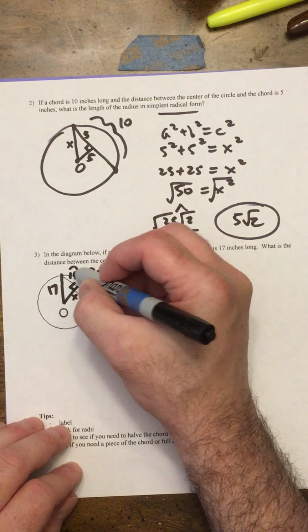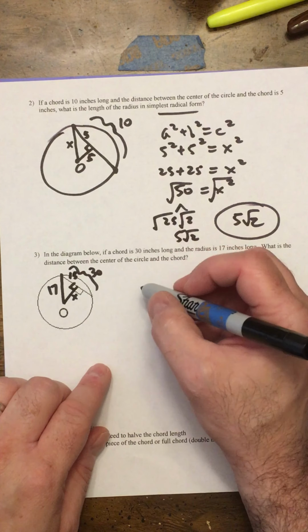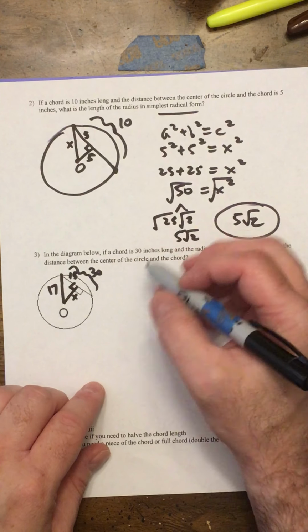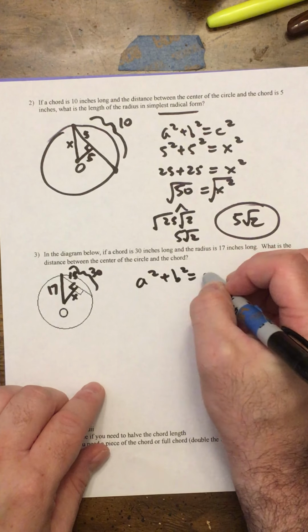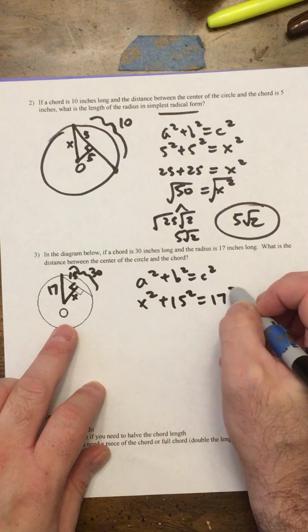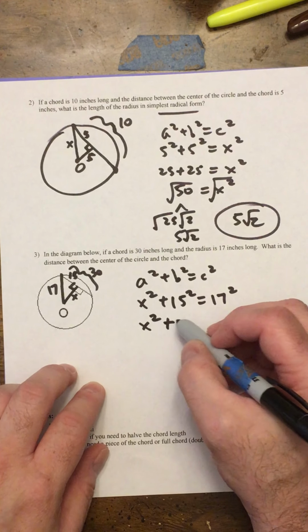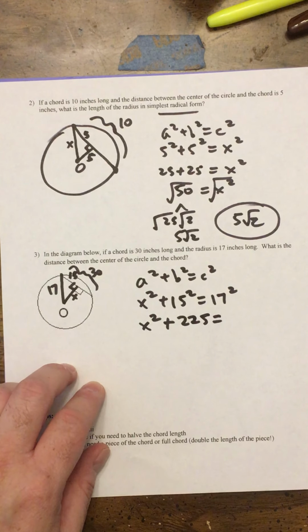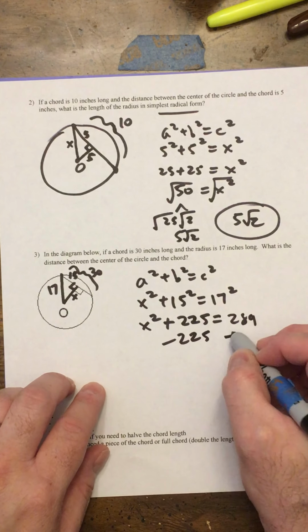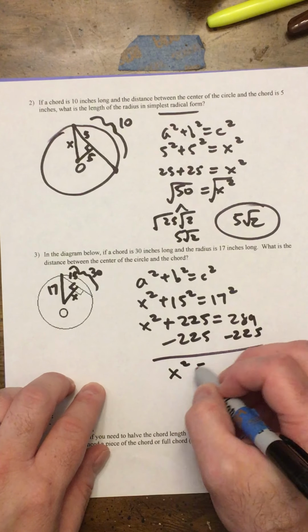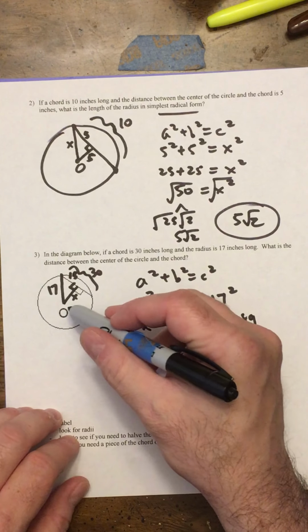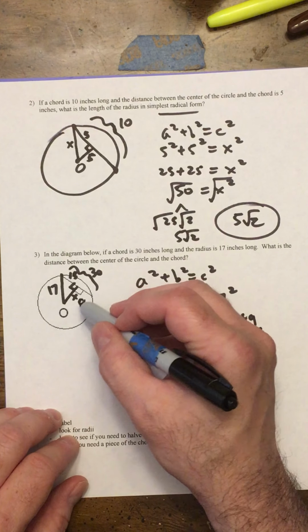This is going to be 15. Do not use 30 in your Pythagorean theorem. The 30 goes beyond the triangle. The triangle is only this piece right here. So a squared plus b squared equals c squared. We're going to get x squared plus 15 squared equals 17 squared. So x squared plus 225 equals 289. Subtract off the 225 on both sides, and you get x squared equals 64. So x equals 8. So the distance between O and that line segment is 8.